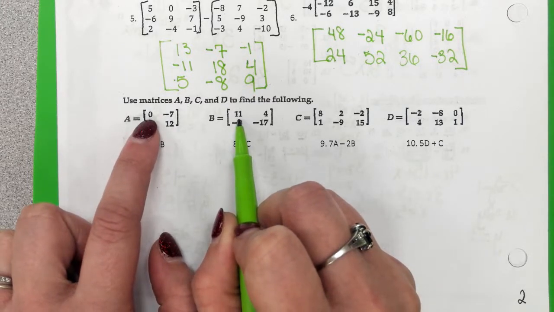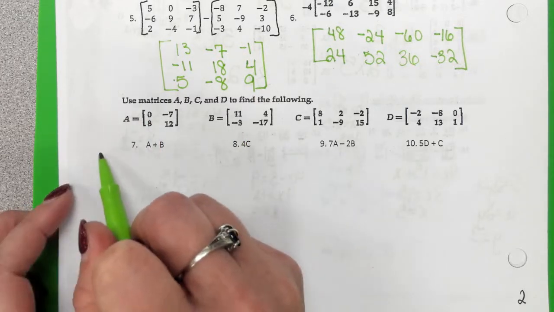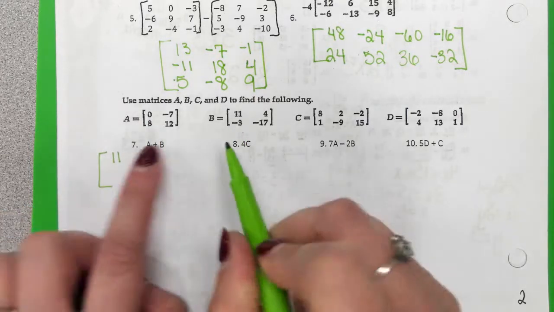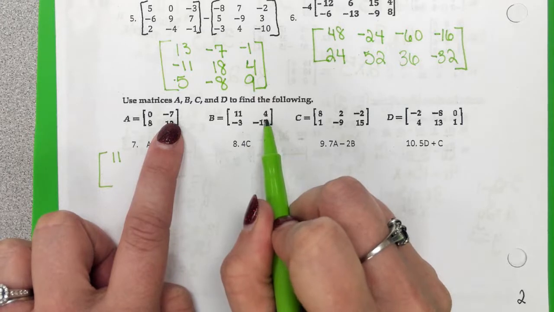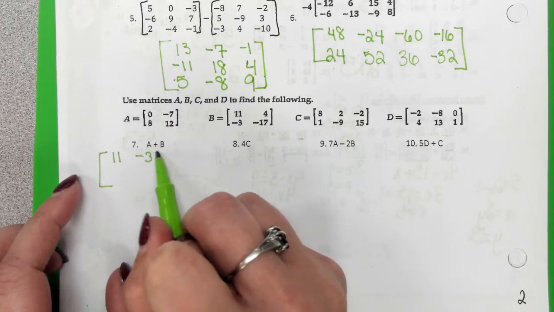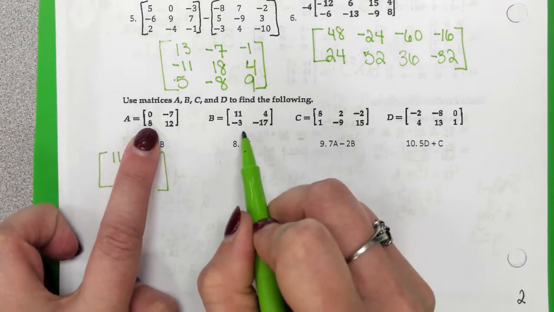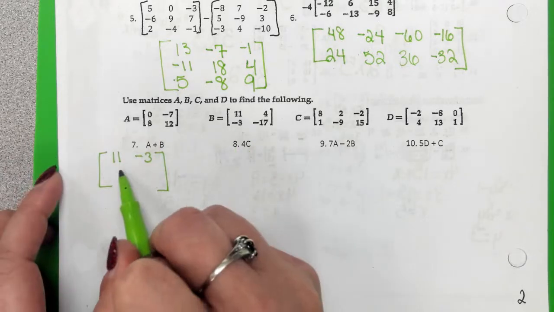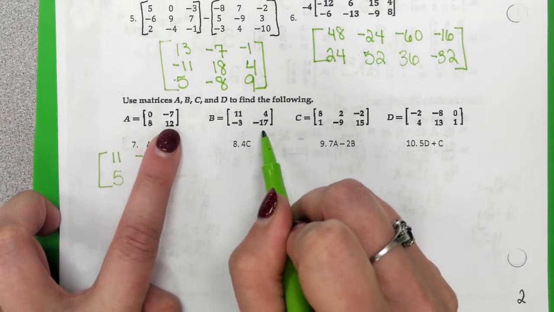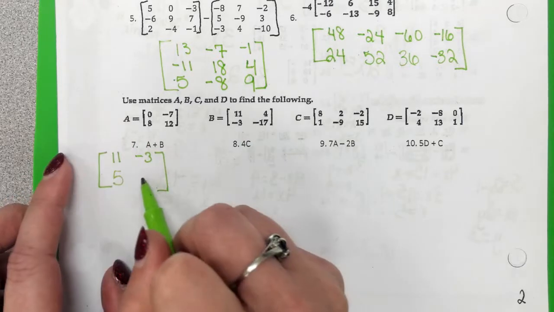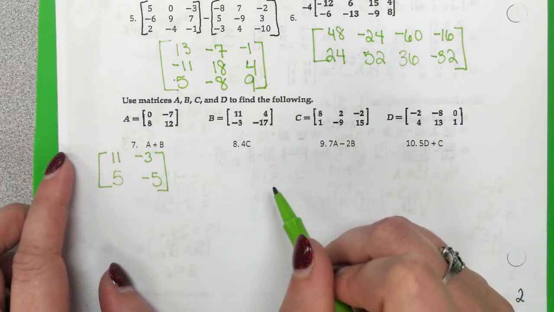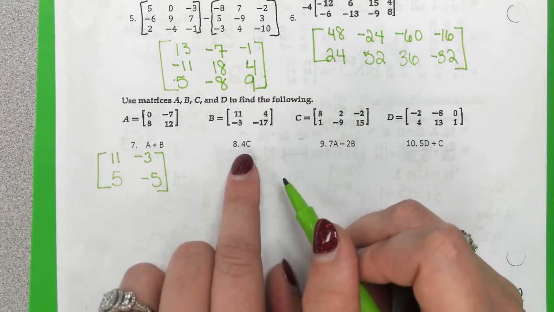So what am I going to get when I add the first one? 11. What am I going to get when I add the next one? Negative 3. What about these bottom ones? Positive 5. What about 12 and negative 17? Negative 5. Are there any issues? Are y'all okay?